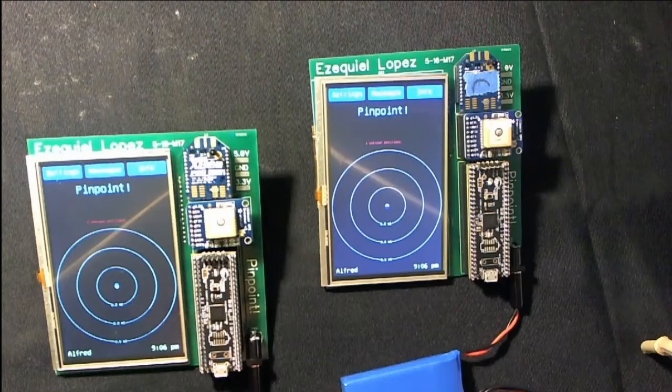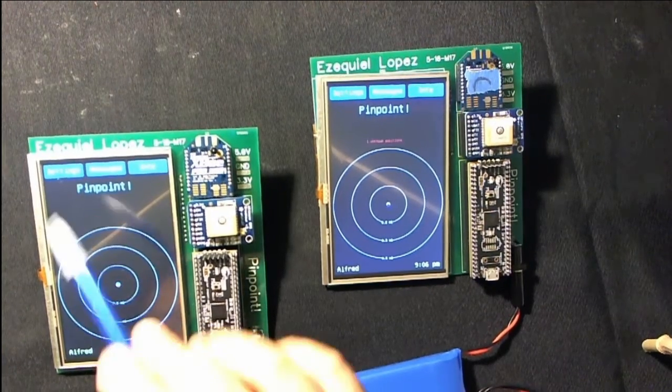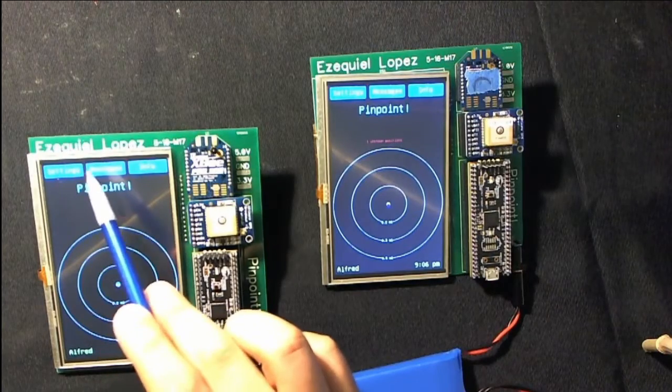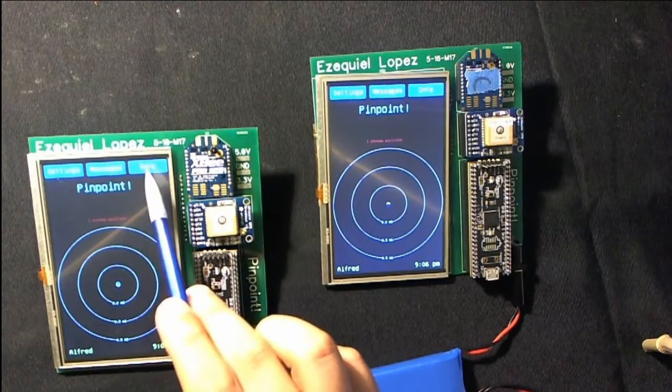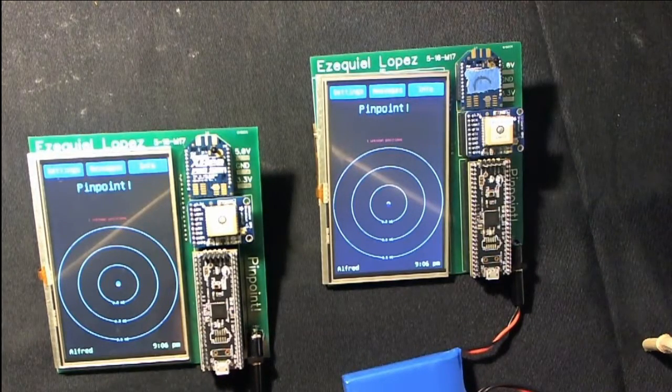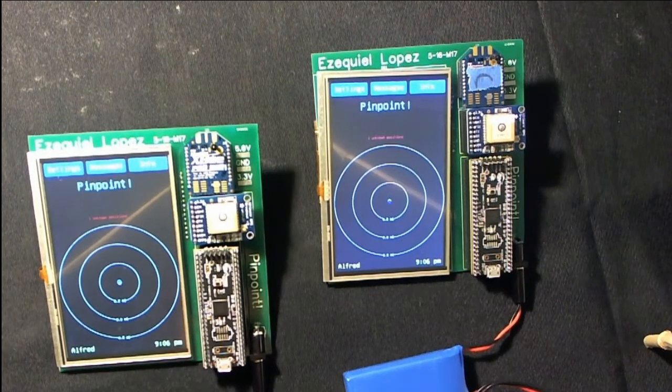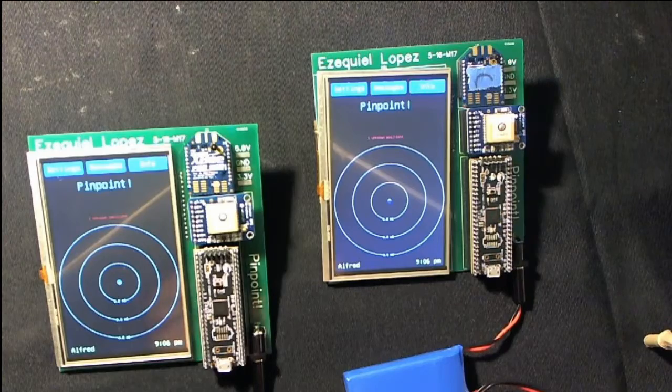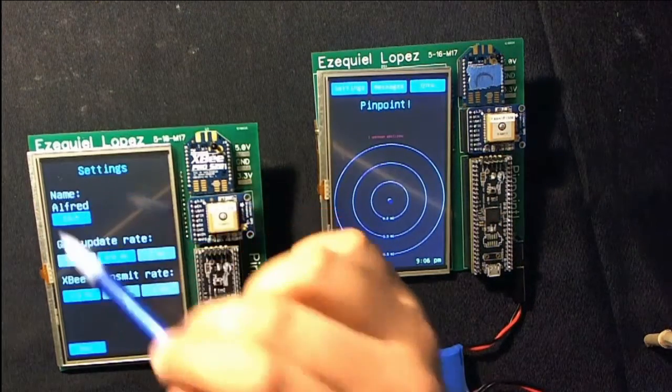So there are three main menus we can go through when using a Pinpoint device. We can look at the settings, type a few messages, and look at the information for each device on the network. So the first thing we want to do is look at the settings. Since our default name is Alfred, we can go ahead and change that. We'll go into settings and edit.